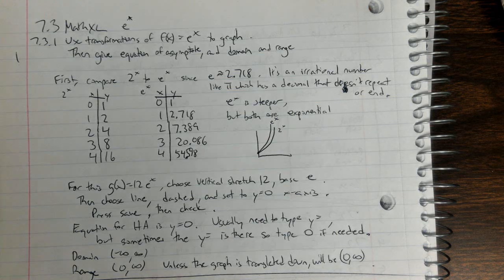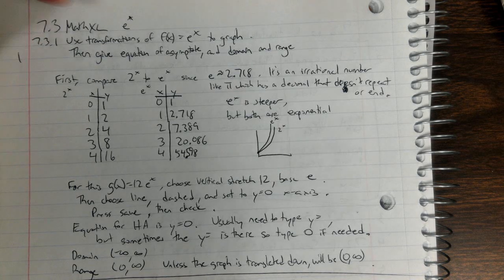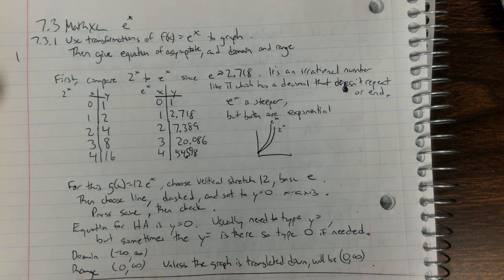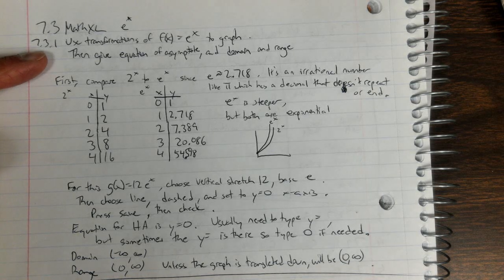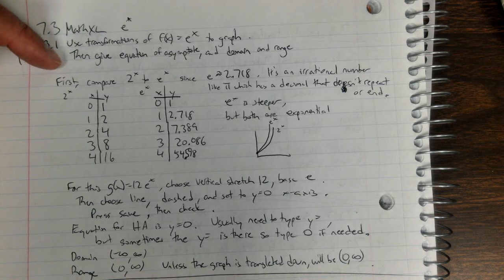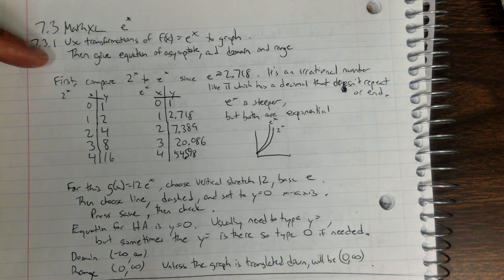Hey everybody, this is your video for 7.3 Math Excel where we're talking about e to the x. In particular, on this one there are a lot of graphing questions like the last lesson, so in a few ways it's going to be similar. For example, in the first one it says use transformations of e to the x to graph and then give the equation of the asymptote and the domain and range.